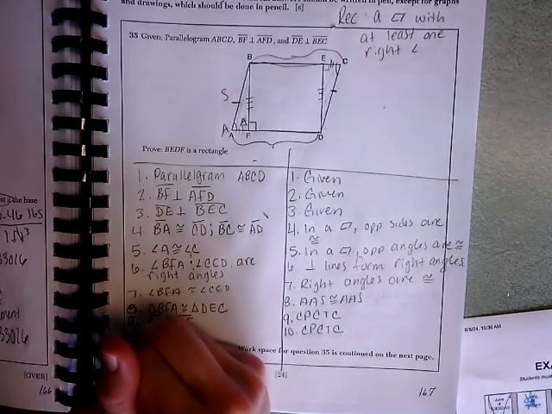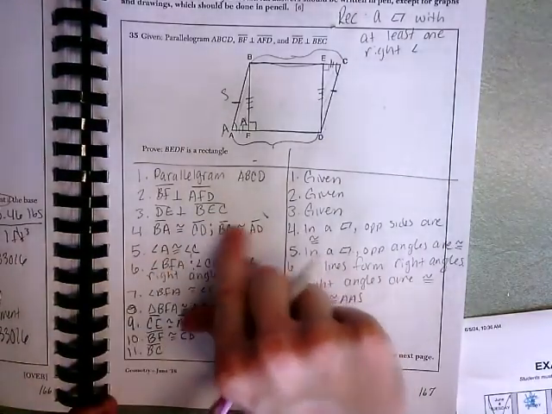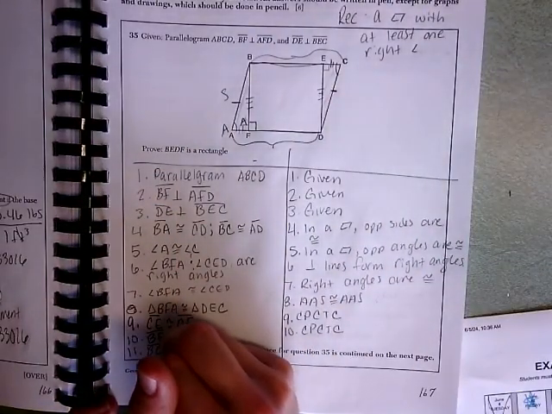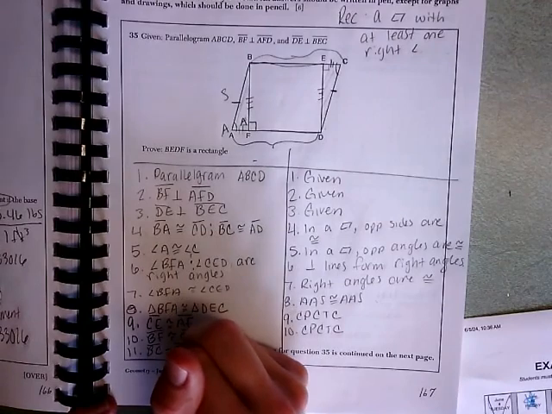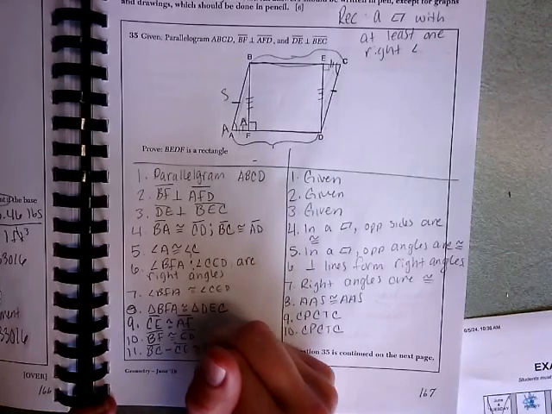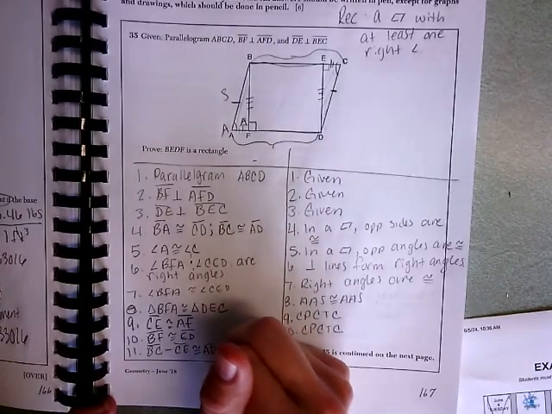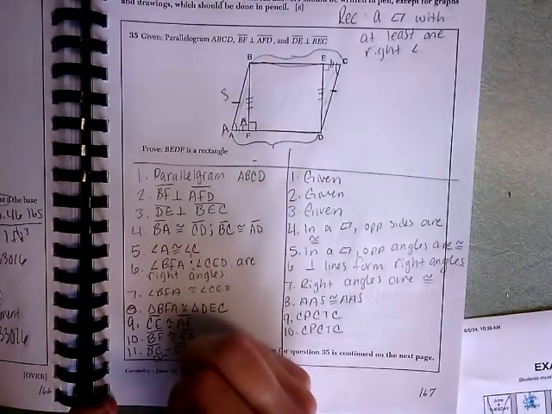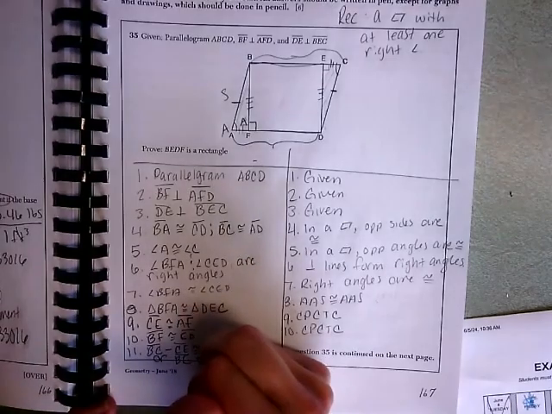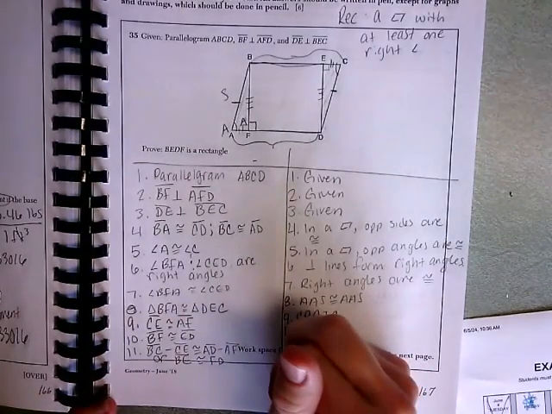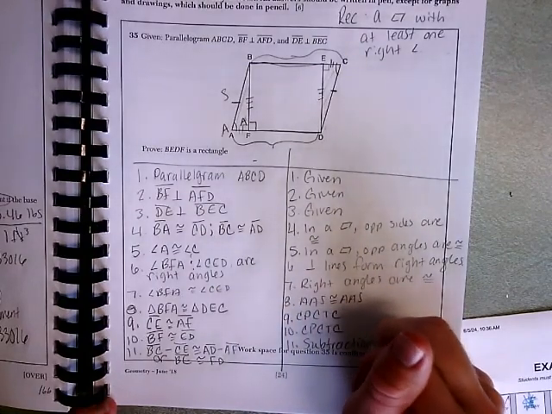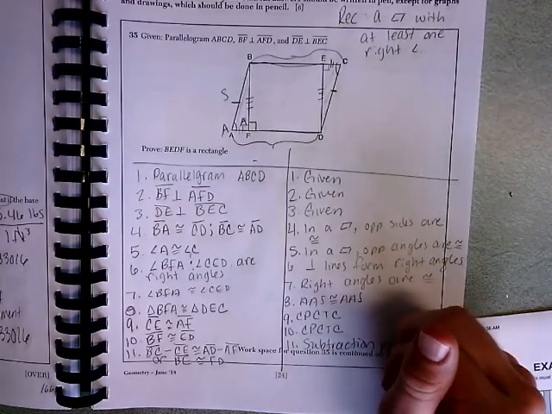And I said, let's do the subtraction that I was talking about. So now I can do BC, because we already set it up here that it's congruent, minus CE is congruent to AD minus AF, or BE is congruent to FD by subtraction property.